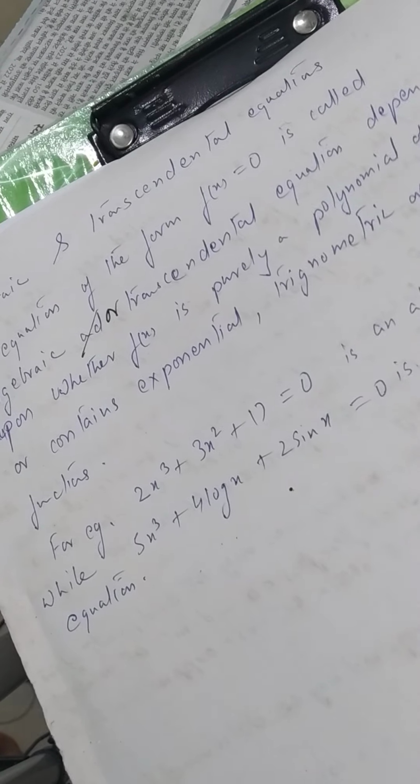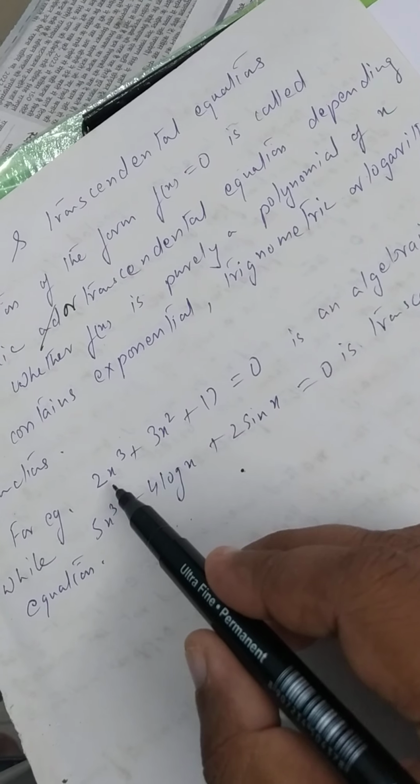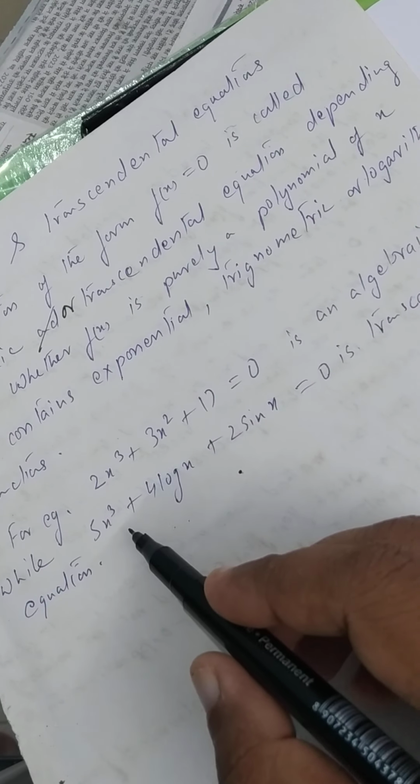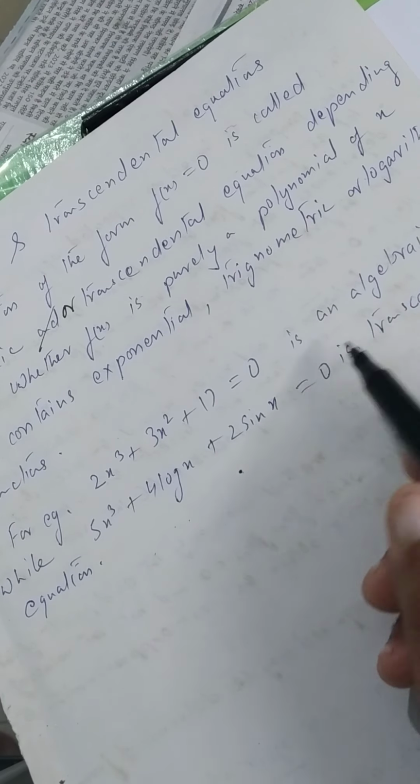Clear? For example, you can see that 2x cube plus 3x square plus 17 equal to 0 is an algebraic equation, while 5x cube plus 4 log x plus 2 sin x is a transcendental equation.